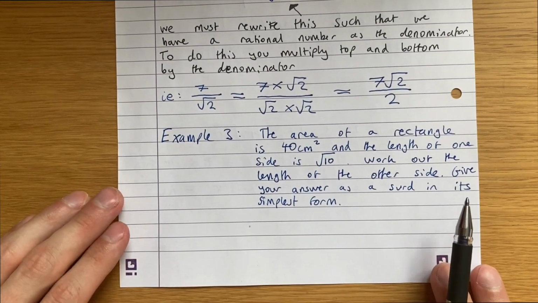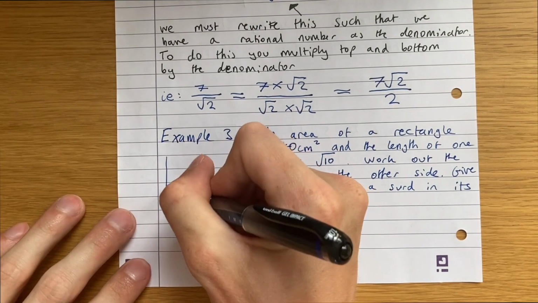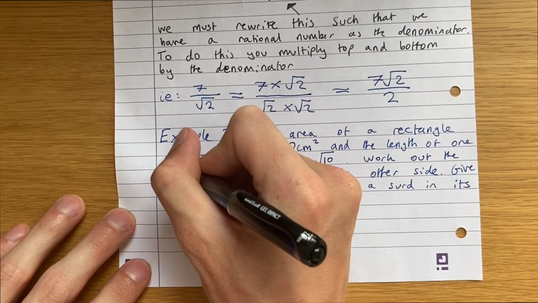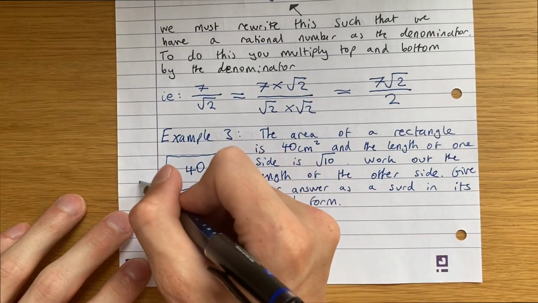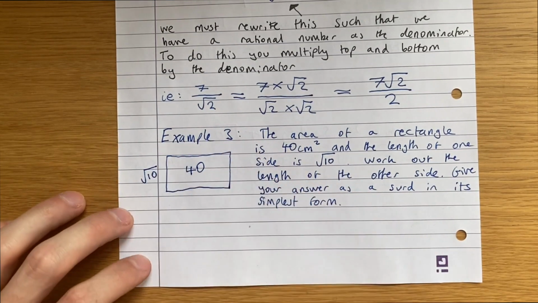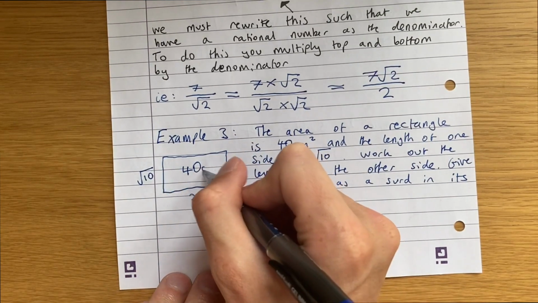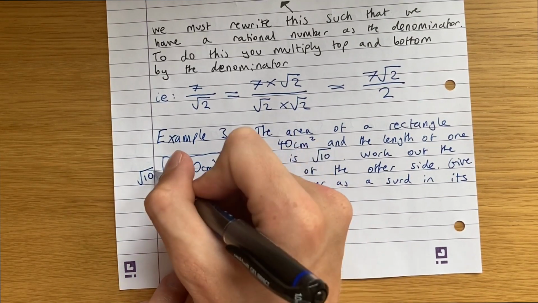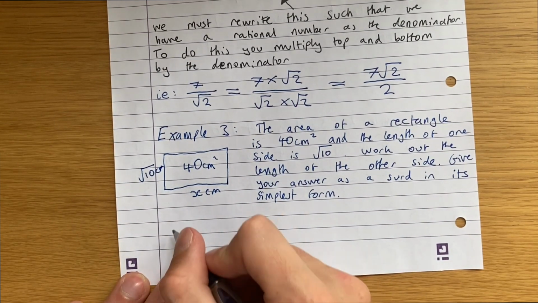So let's do an example. The area of a rectangle is 40 centimeters squared and the length of one side is root 10. Work out the length of the other side. Give your answer as a surd in its simplest form. A little sketch is always helpful. So we're given that the area is 40 and one of the sides is length root 10. Let's call the other side x. So this is x centimeters, and this is root 10 centimeters.